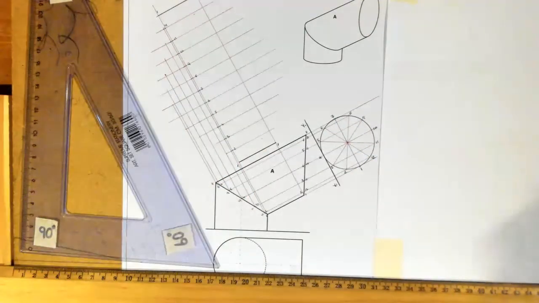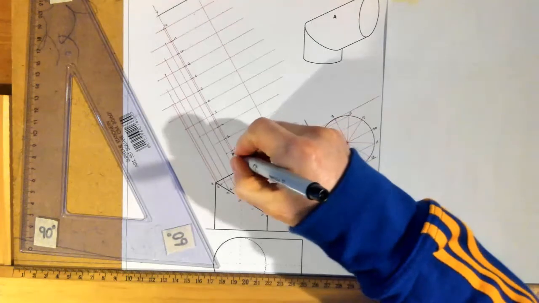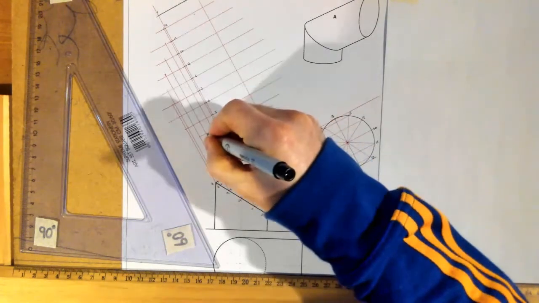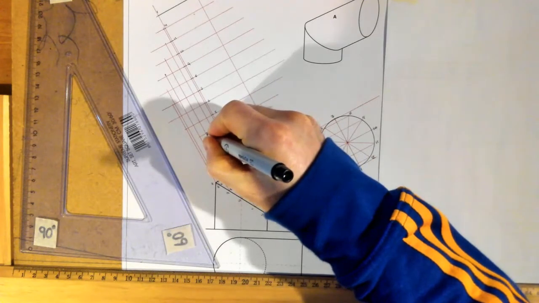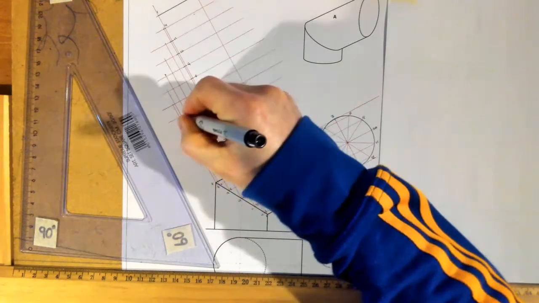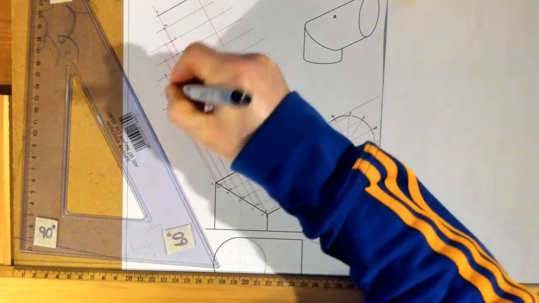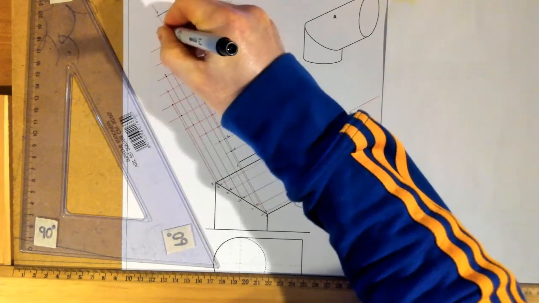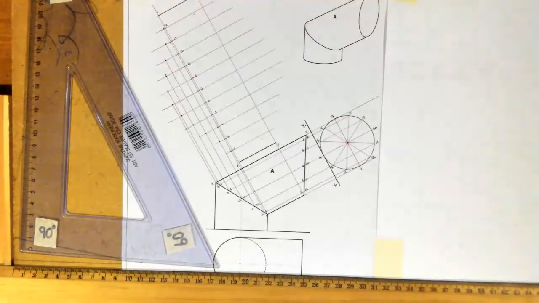So, locate our points. Exactly. So there was 1, there's my 2, 3, there's my 4, 6, 7, and so on. Now do the exact same for the opposite side.